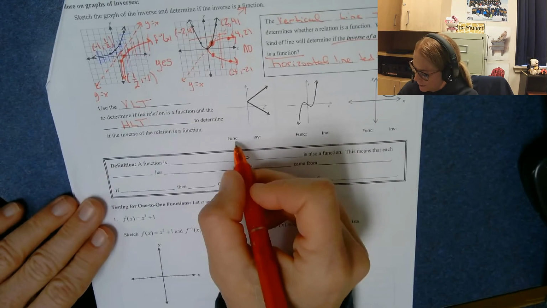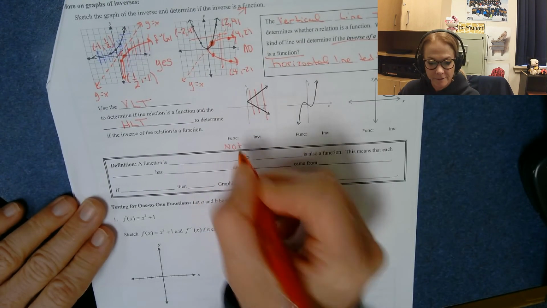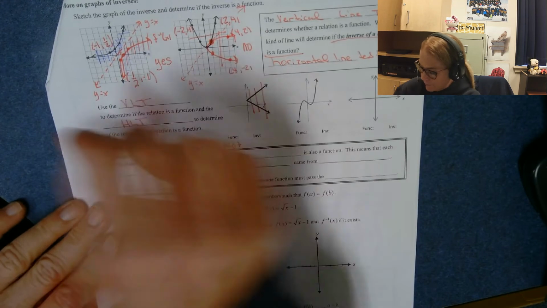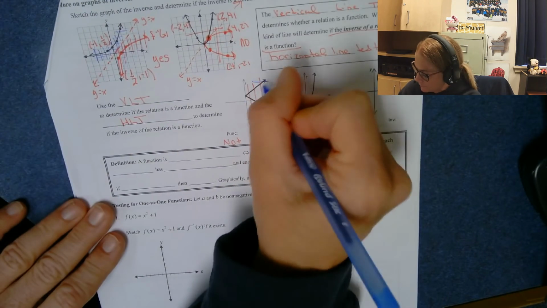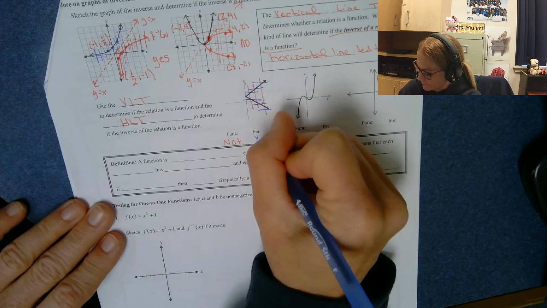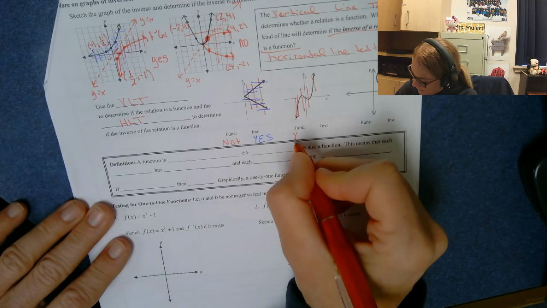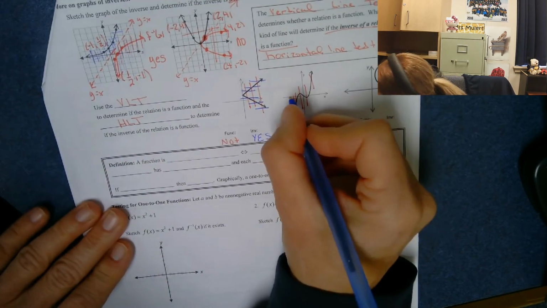Okay, so the function here is not a function, it fails the VLT. The inverse of the relation, since it's not a function, does pass. All right? And then here, this is a pass. So that is a function, yes. And right here, I find a place where we fail.